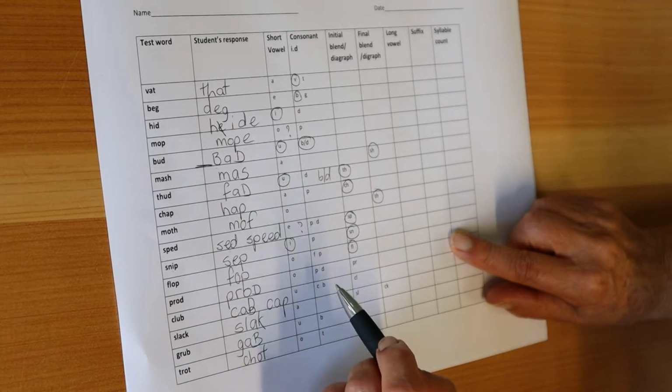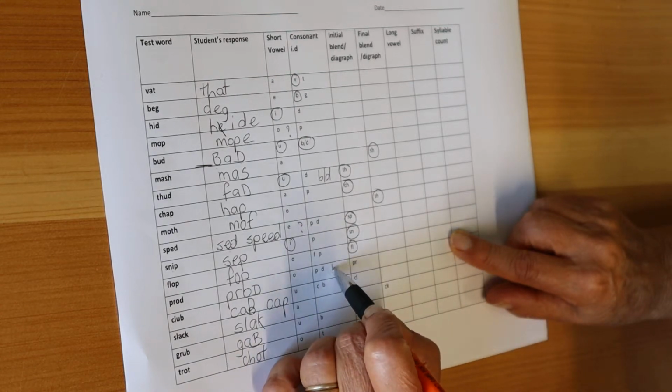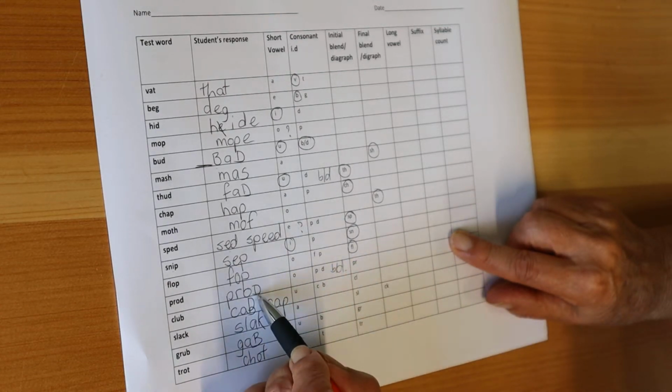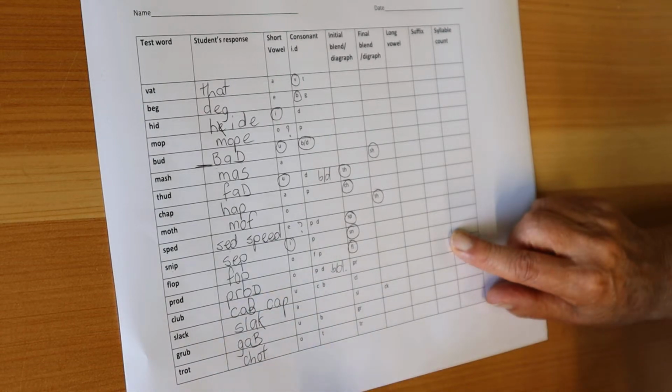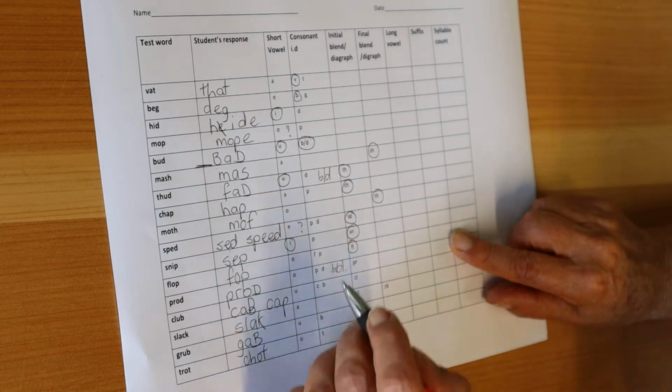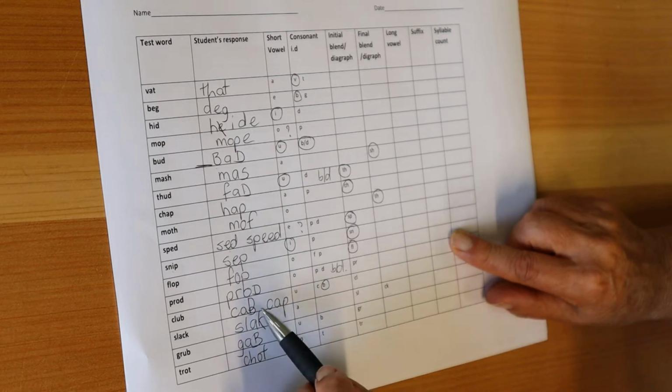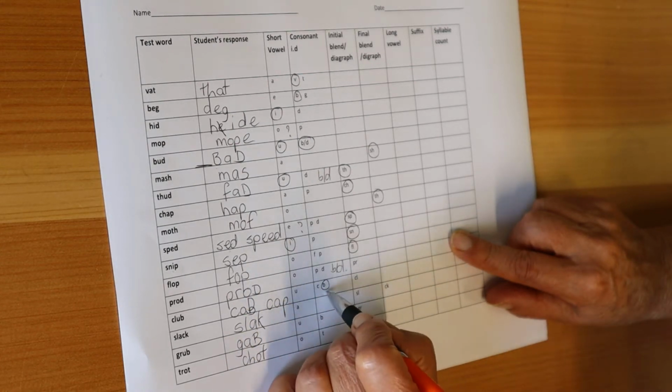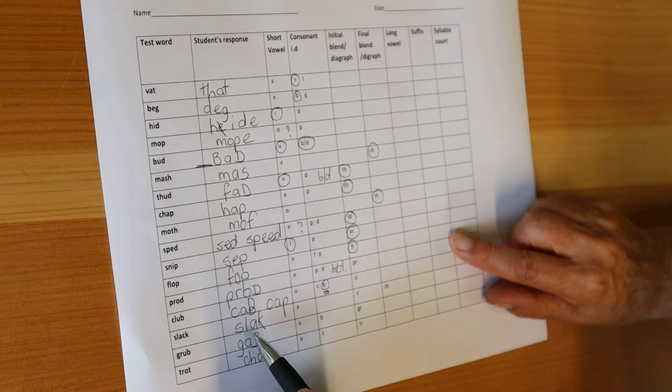Got it there, but here we've got that BD confusion coming in again because we've got that capital D to escape the problem. Same thing here. But as well as that, the child that makes this P here is not hearing the difference between B and P.